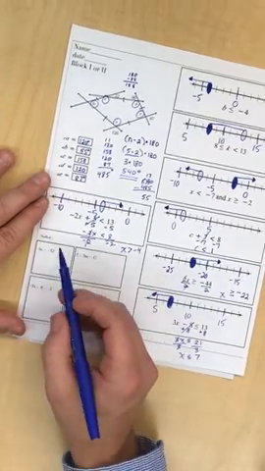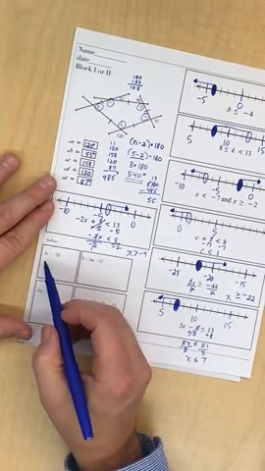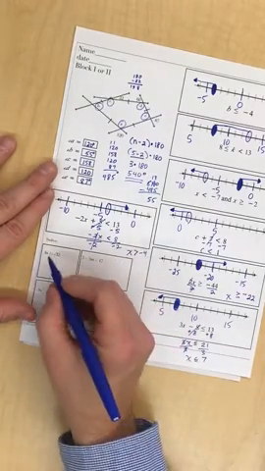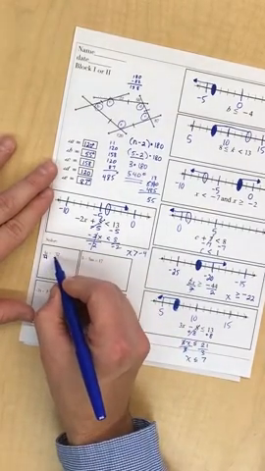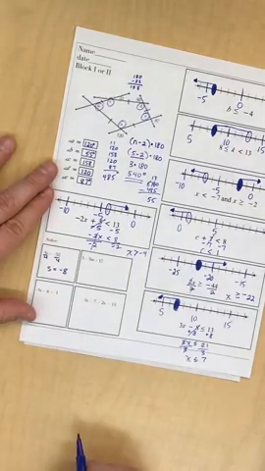And then the 4th step is to transpose. We have to get all of our variables to one side, everything else to the other. So this is already done. Our final step is DBTC, divide by the coefficient. Divide by 4, divide by 4. S is equal to negative 8.